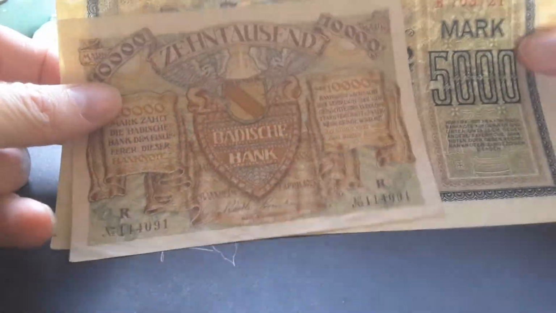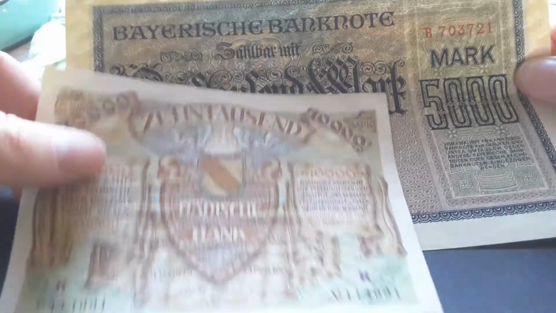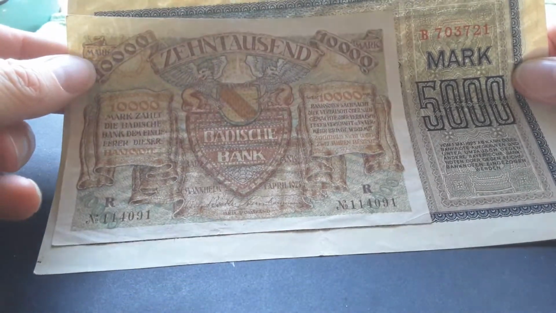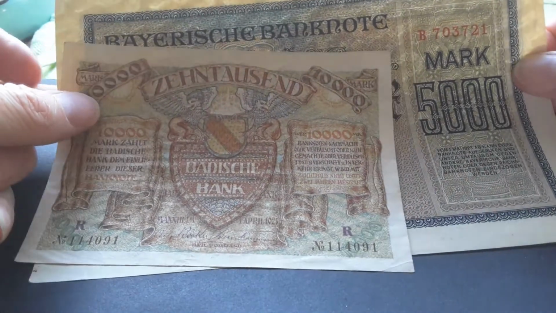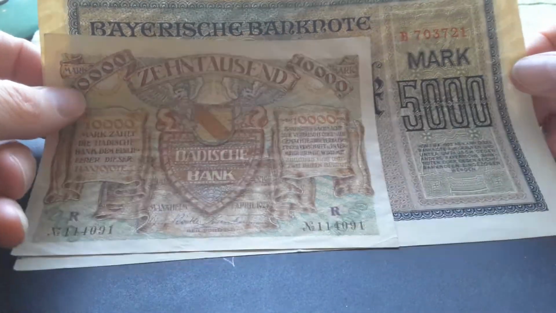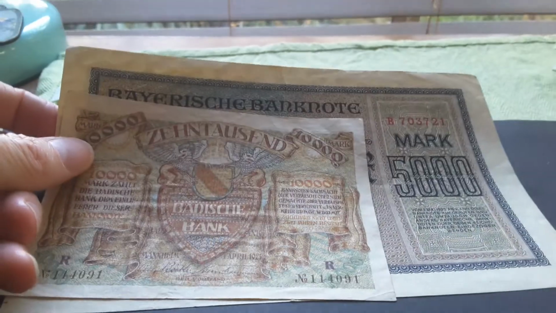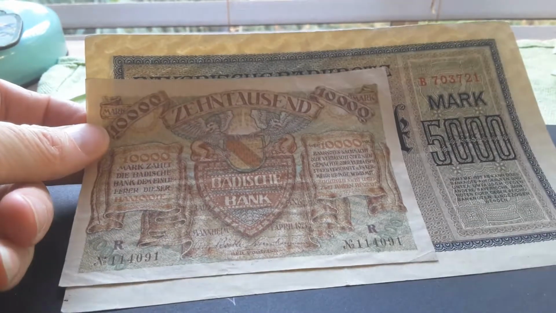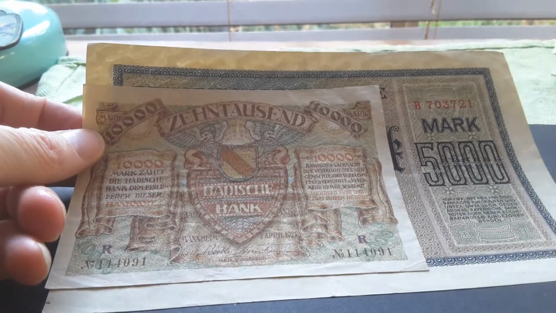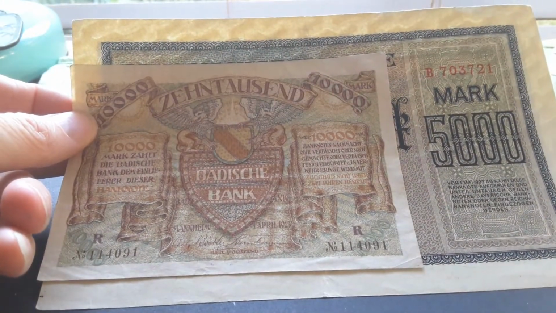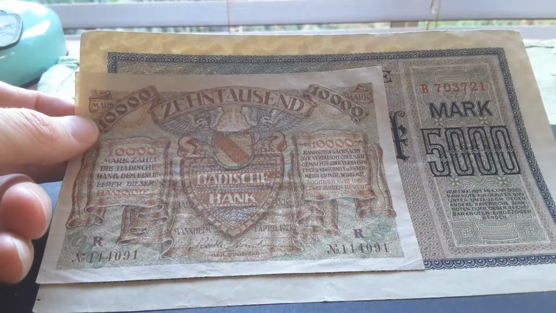There were 4 states: Baden, Bavaria, Saxony and Württemberg. They were the 4 states that could actually issue legal tender banknotes up until probably 1933 when the Nazis took over. During this empire period, they could issue banknotes from 50 mark higher.